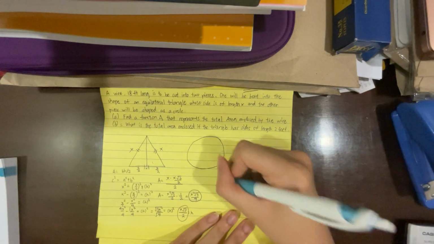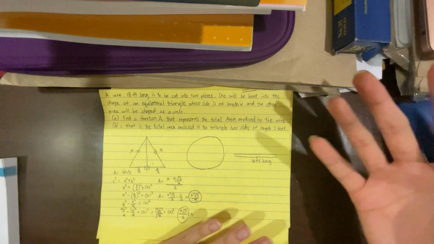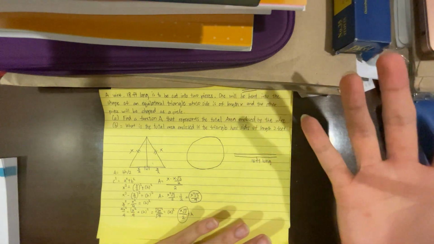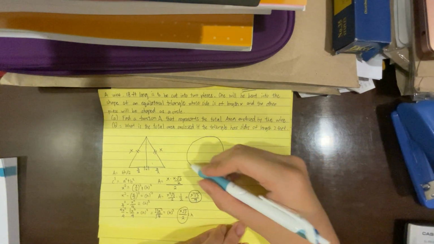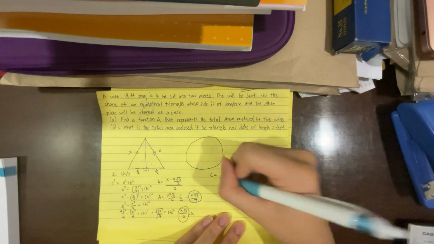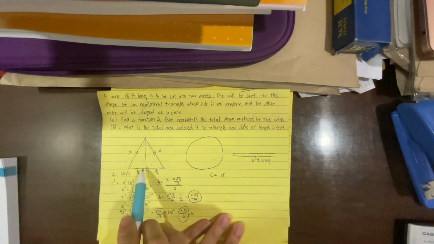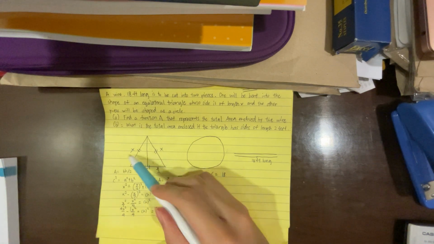So technically, circumference is perimeter. Well, the meaning of circumference is perimeter of the circle, right? So C equals 18 feet. What is the perimeter of the triangle? That's x plus x plus x.